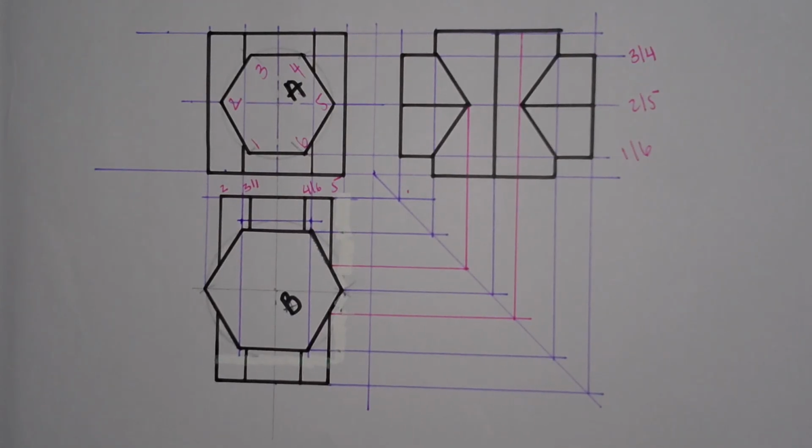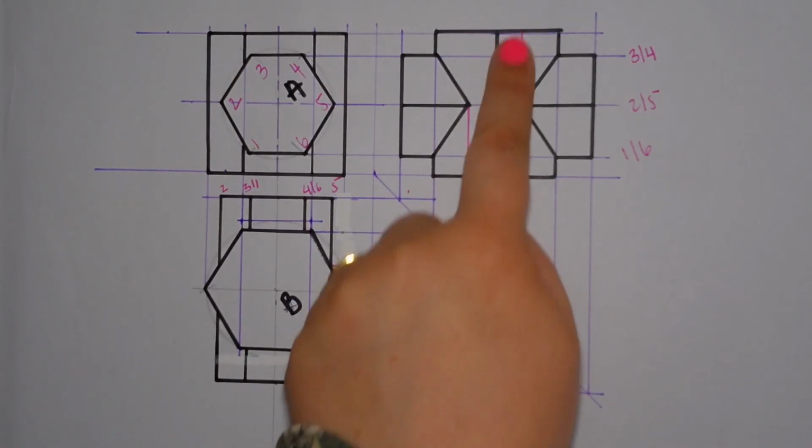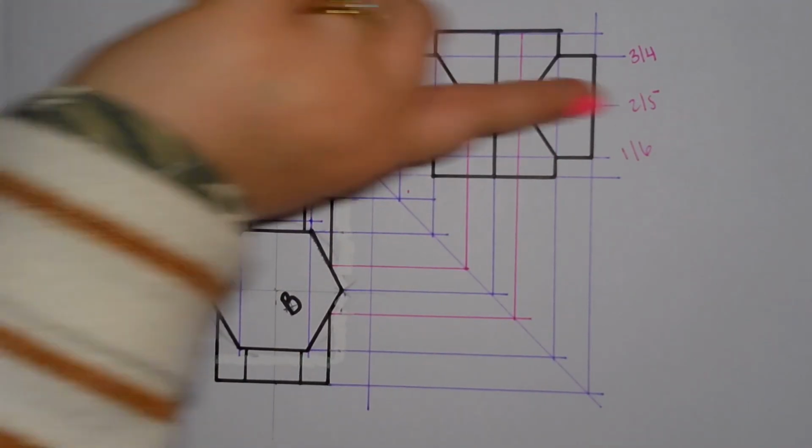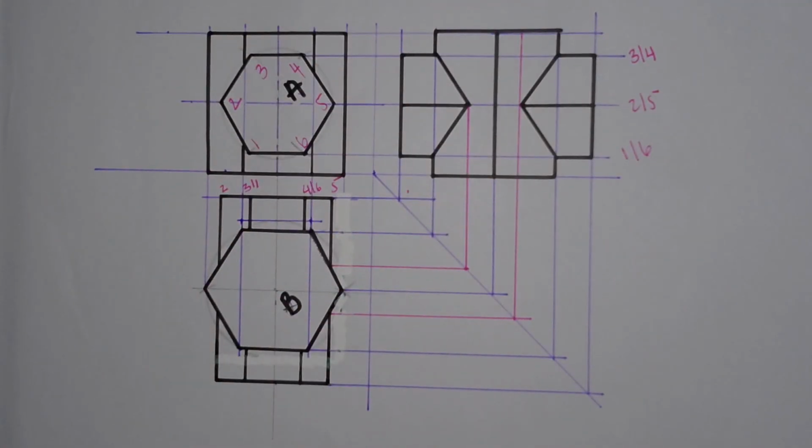Okay, so for now, what you see is your main pipe, and your branch pipe is this one going into it and out the other side. In your instructions, what does it say? Show the development of pipe A or B?